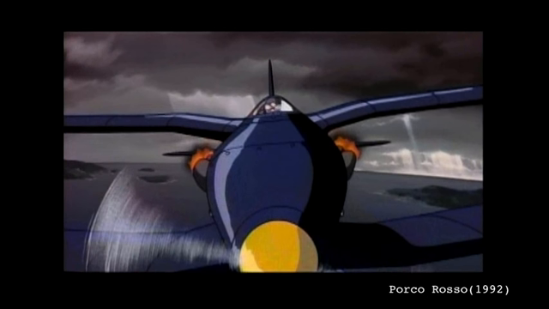Porco Rosso, just simply the red airplane versus his villain in blue. And it's just super clear.